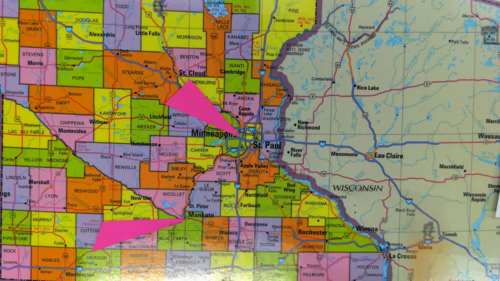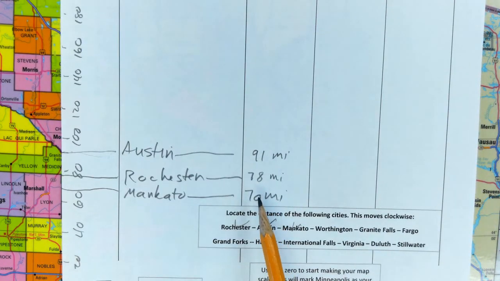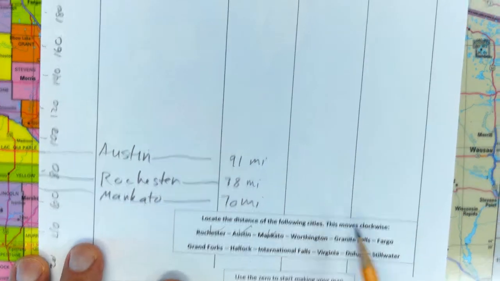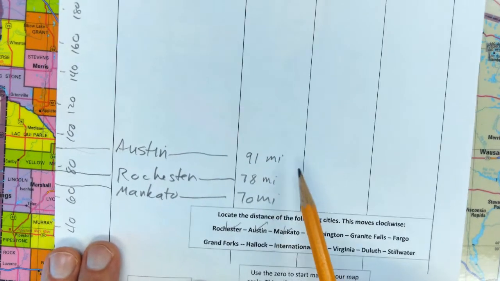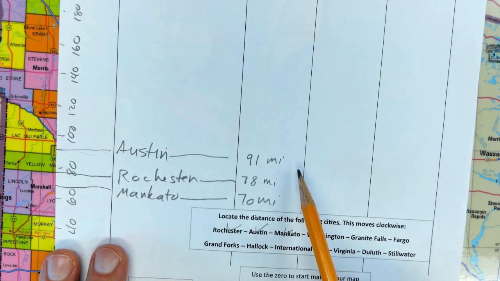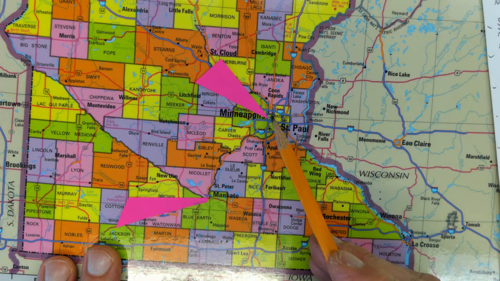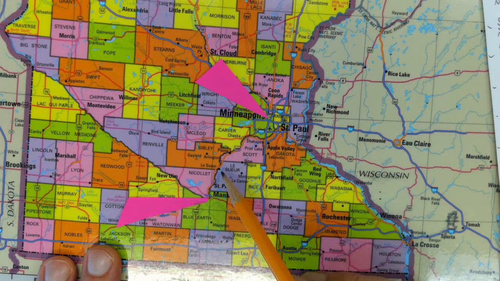All right? So you're going to figure out how many miles these various cities are away from Minneapolis and write that in this column. Now in this column here, part 2, what I want you to do is estimate how far do you think it actually is by road. So if you look at Minneapolis to Mankato, notice if we're starting here, we have to take some roads that sort of curve, right?